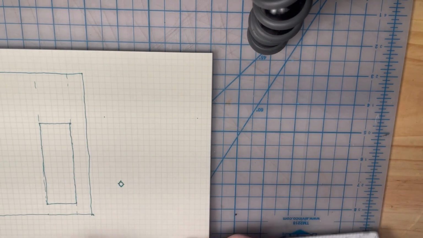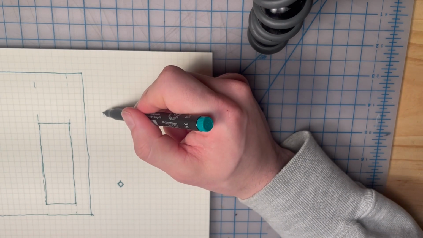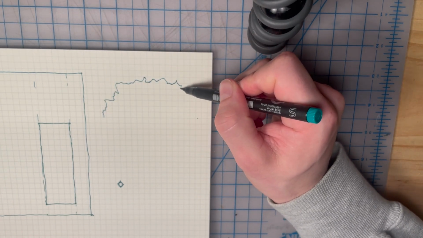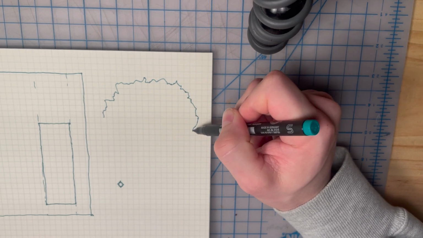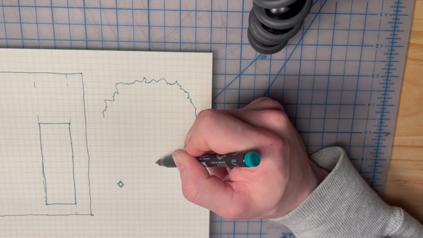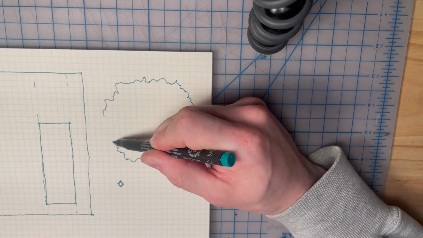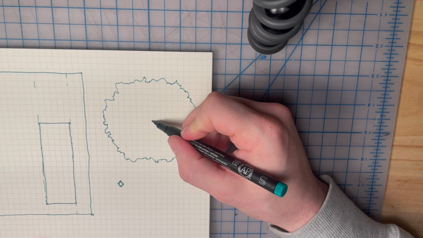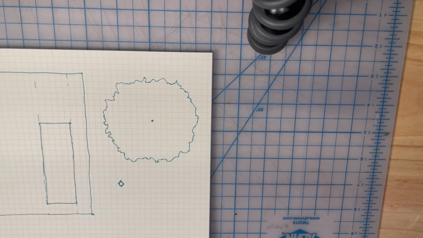There's 25 feet. Now, I can draw a tree that's 25 feet in diameter. Show the little trunk there.